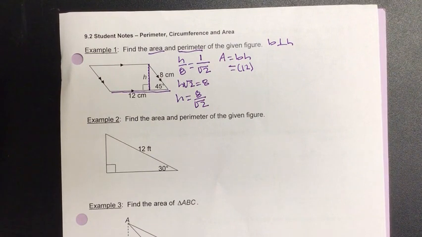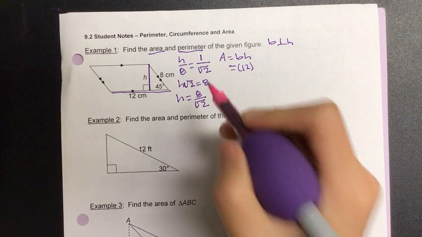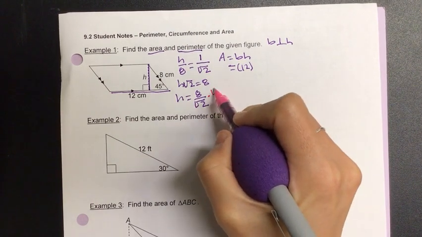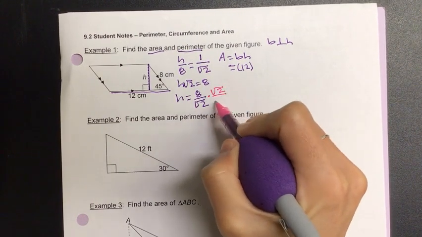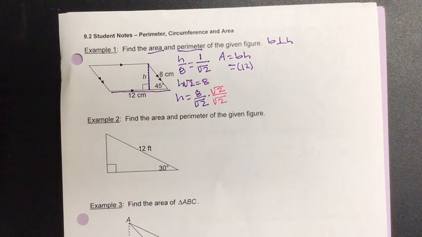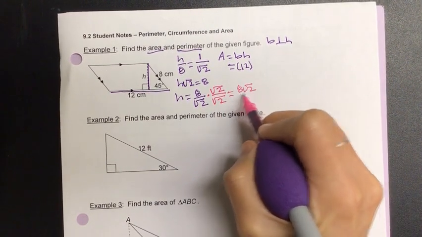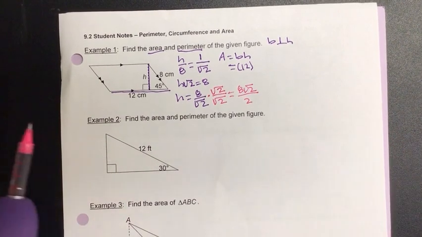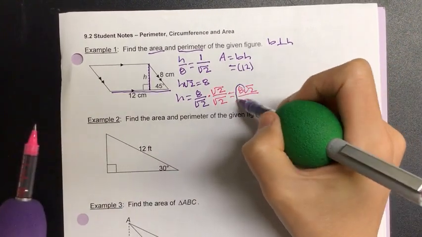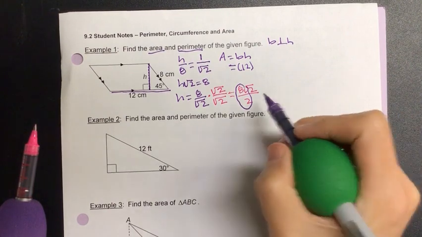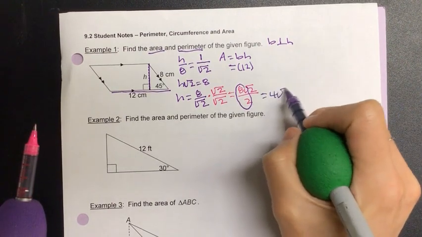Now, are we okay with the radical in the denominator? No. So what was that phrase? We need to multiply the top and the bottom. What was that phrase called? Rationalizing. So we get 8 root 2. The bottom 2 pops out. And look at your whole numbers. Can I further simplify this? Yes, I can. So our height alone is 4 radical 2.